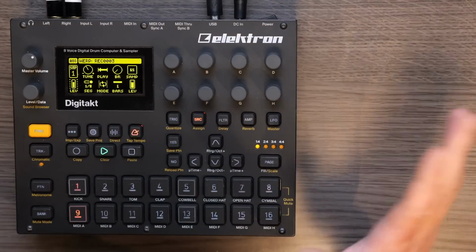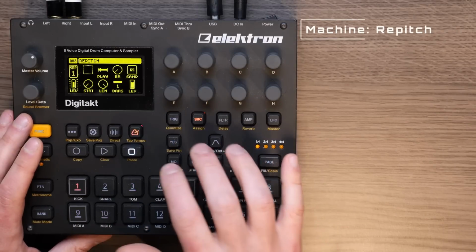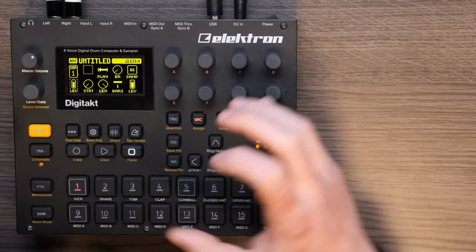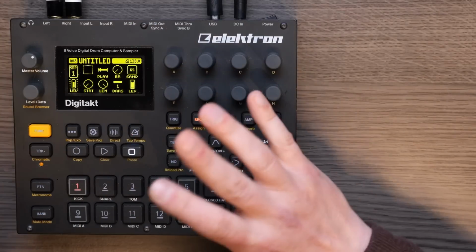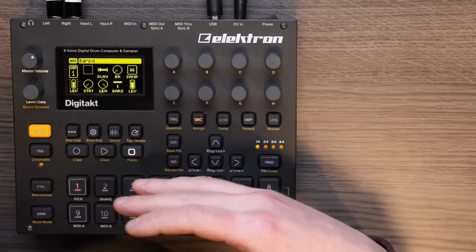Cool. So that is Werp. Let's go and try Repitch. Repitch is also really, really cool, I think. A little bit less so to modulate the parameters. I'm still kind of exploring that a little bit, but the way it repitches is pretty cool.